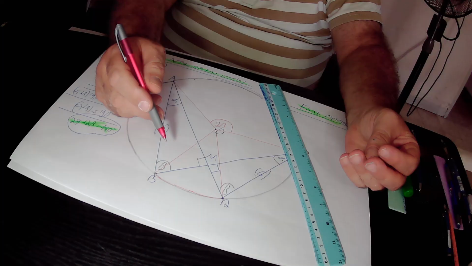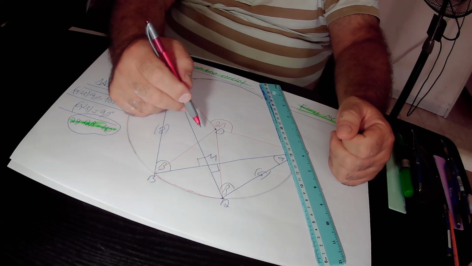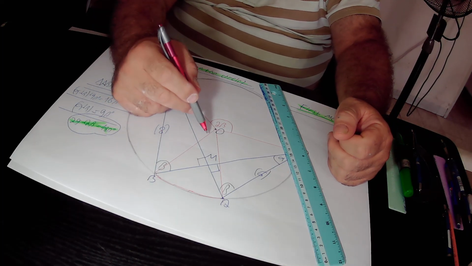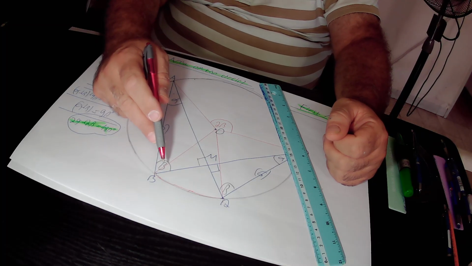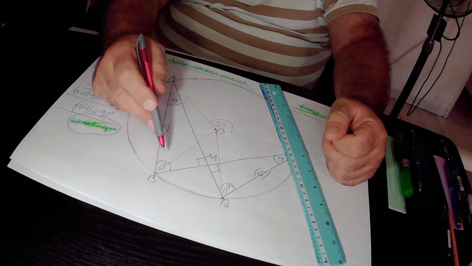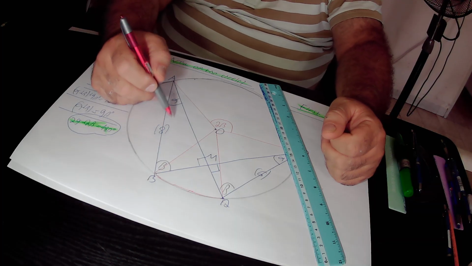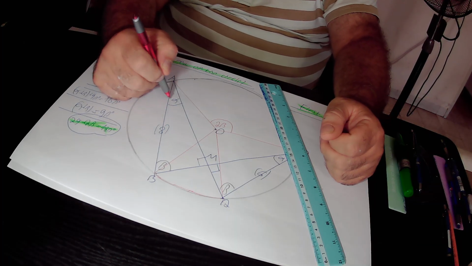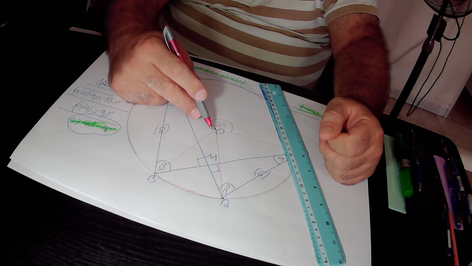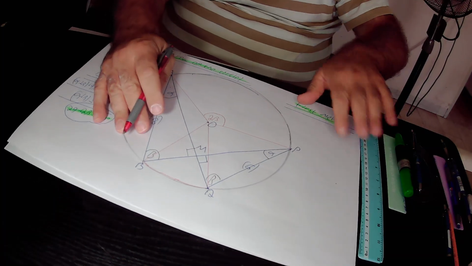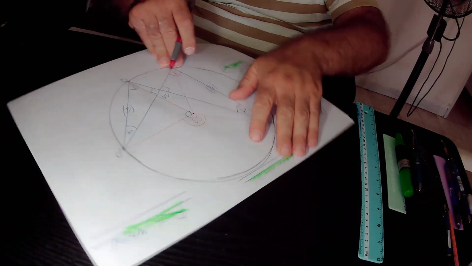And according to rule 13, the size of central angle BOQ must be twice as big as the size of peripheral angle BAQ that subtends the same arc BQ. The size of peripheral angle BAQ is alpha. The size of central angle BOQ must be equal to 2 alpha. According to rule 13, of course.